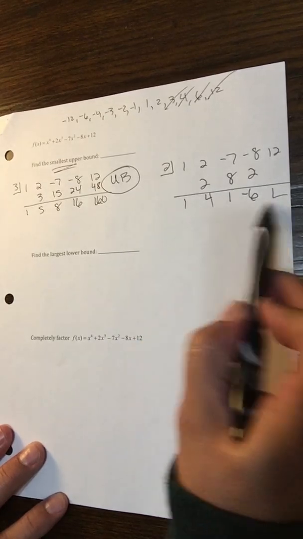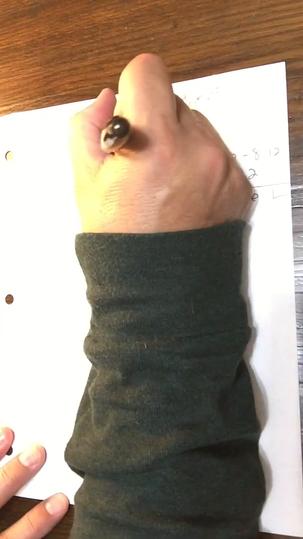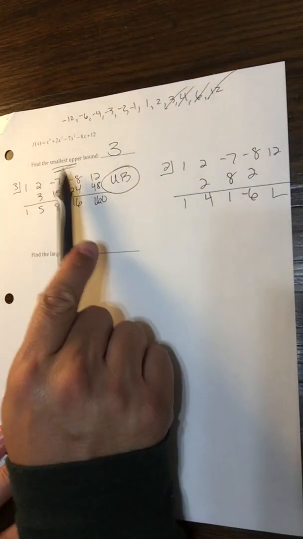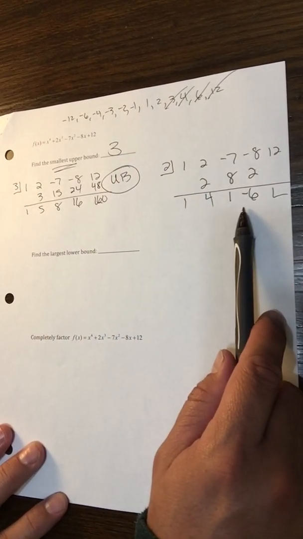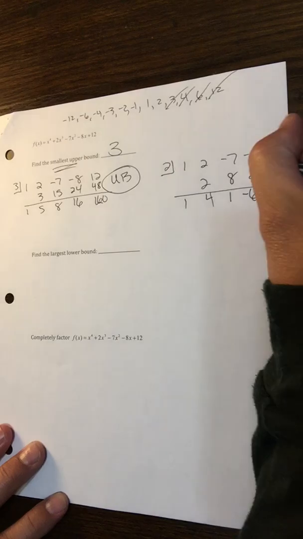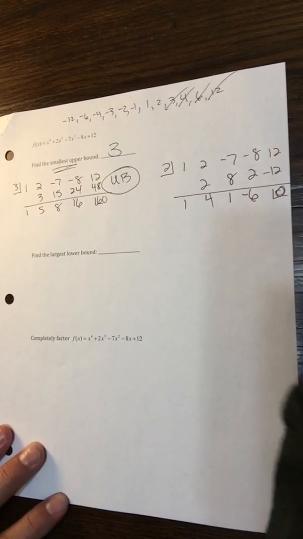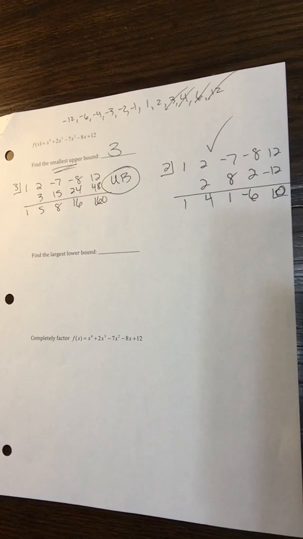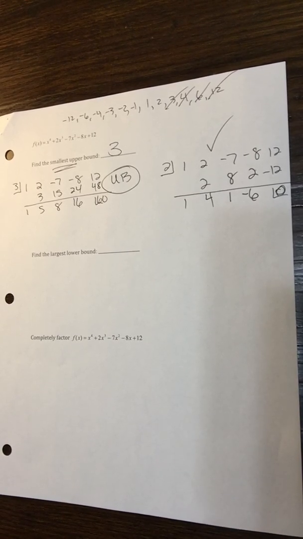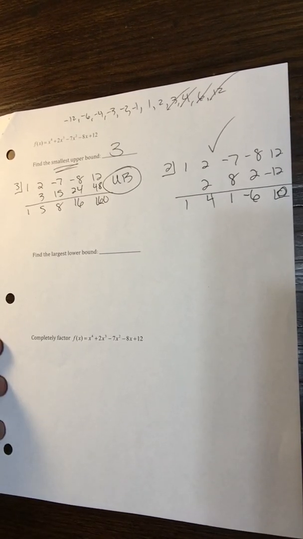This is no longer an upper bound. My answer to this question is 3. The smallest upper bound is 3 because 2 is not an upper bound. It went negative. More than that, 2 times -6 is -12. I actually just found a 0 right here. Hey, some of my work is done. I found a 0. Now I'm going to find the largest lower bound. I do want you to see how that works also.